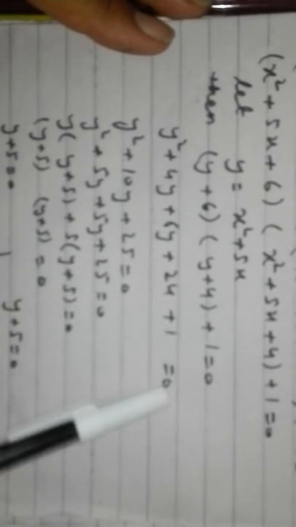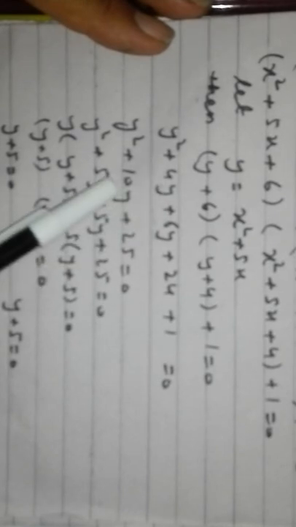the first two terms are common. So take y equals to x square plus 5x. So put here, we get y plus 6 and y plus 4 plus 1 equals to 0. Now multiply these two, y into y we get y square, y into 4 we get 4y, and 6 into y we get 6y, and 6 into 4 we get 24 plus 1 equals to 0. Add these two, we get 10y, and 24 plus 1 we get 25.